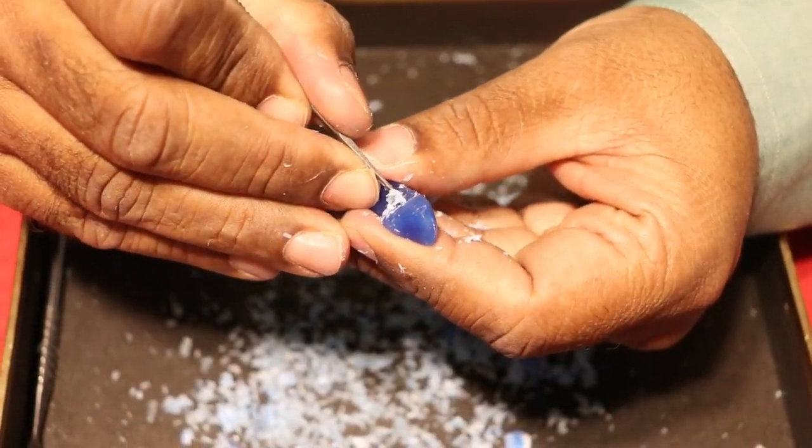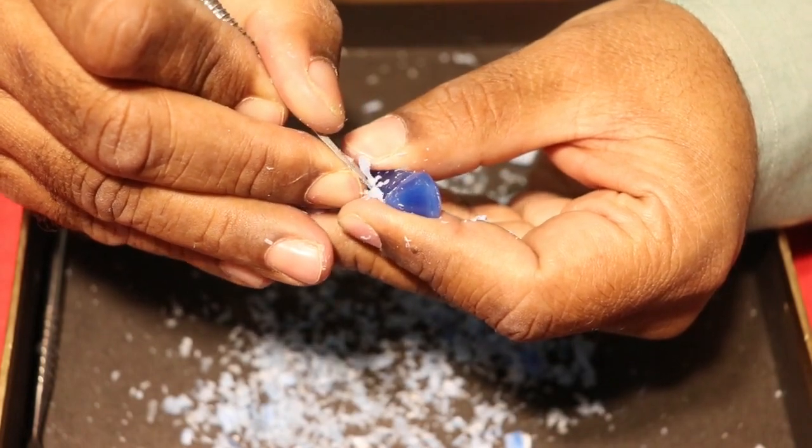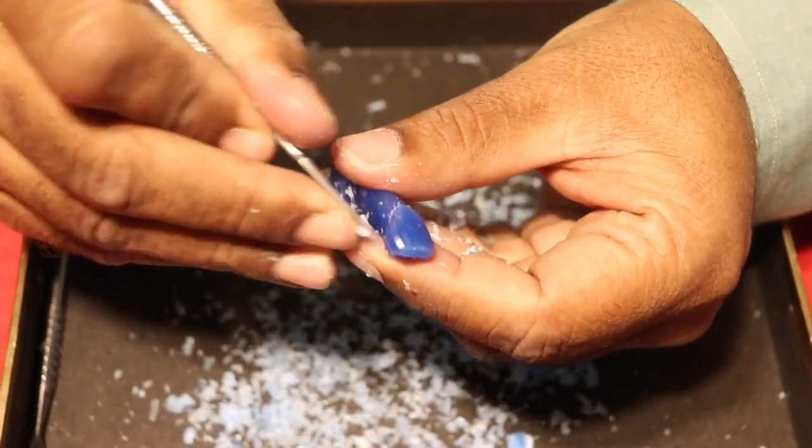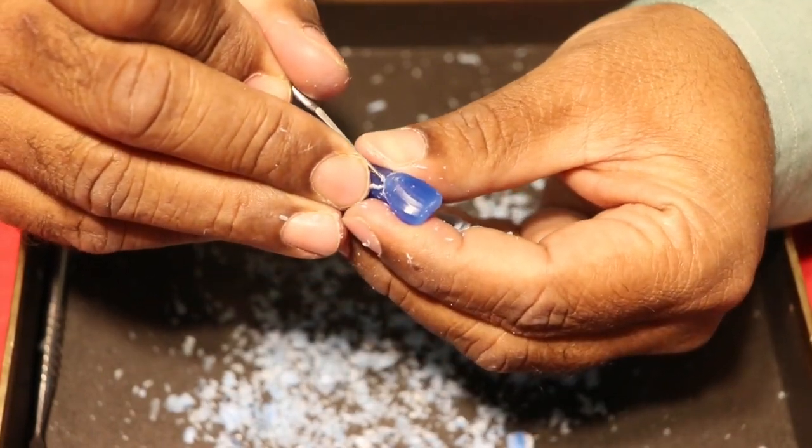Now you can redefine the cervical line throughout to get that shape again, to reinstate the shape properly.